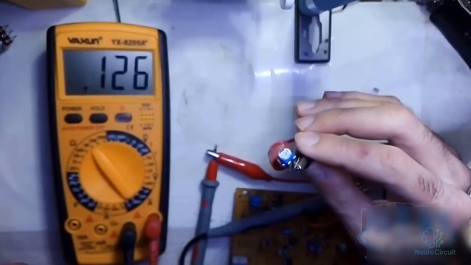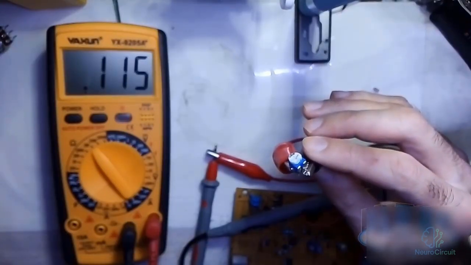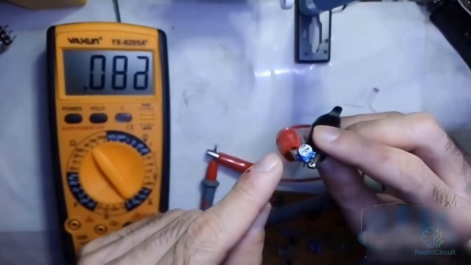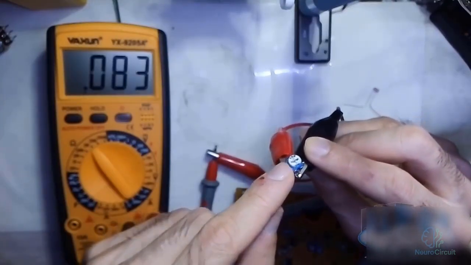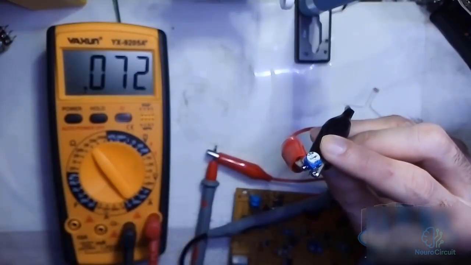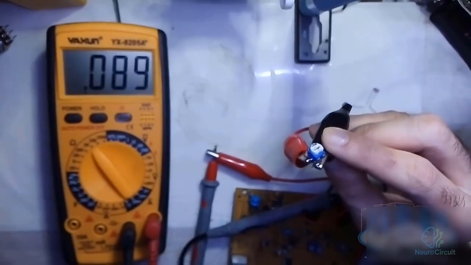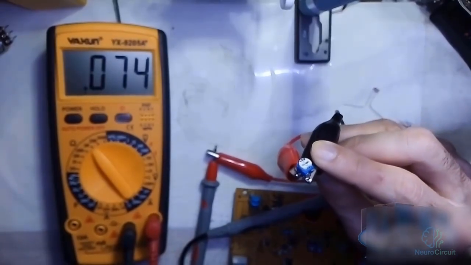Now, to see if the ohms of this potentiometer are correct and it's working right, you do the same thing. You go ahead and, using a screwdriver, turn this opening to see if the ohms actually increase or decrease steadily or not.